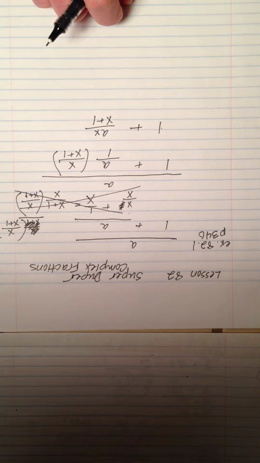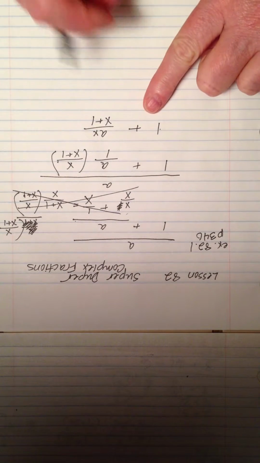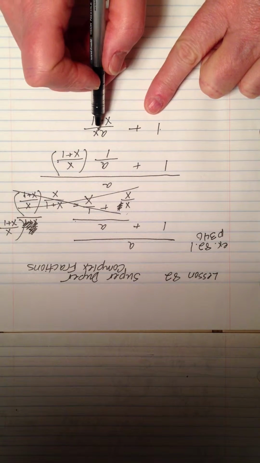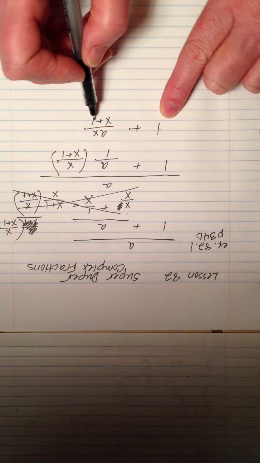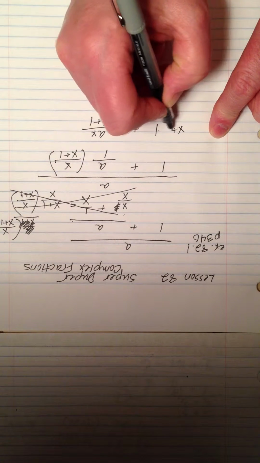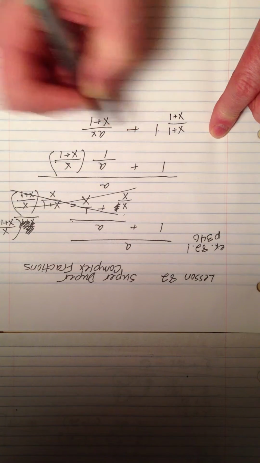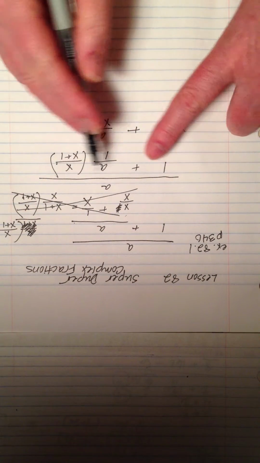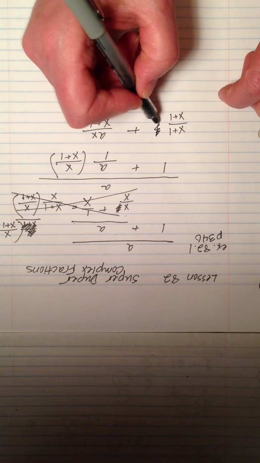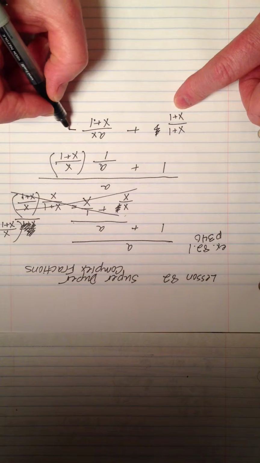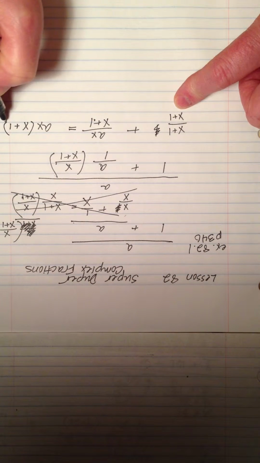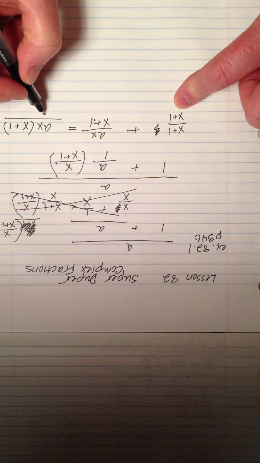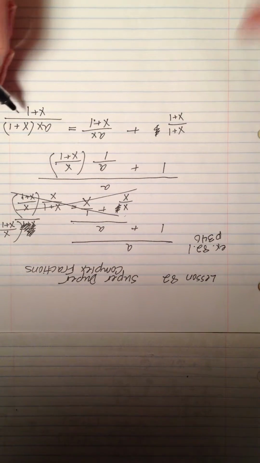So now I have to adjust this 1 so that I can add it to that. And I have to multiply it by x plus 1 over x plus 1 in order to get the matching denominator so I can add them together. So that one goes away. And this is turning into ax plus x plus 1 over x plus 1.